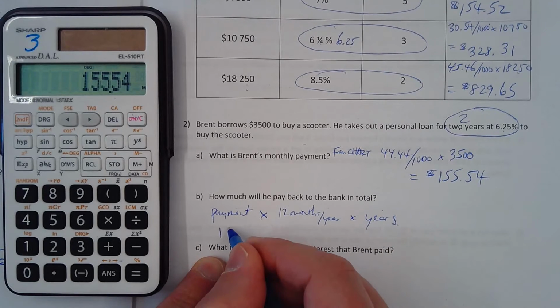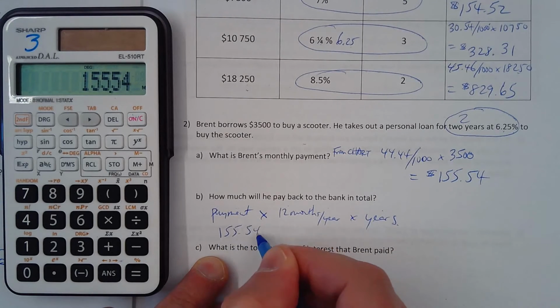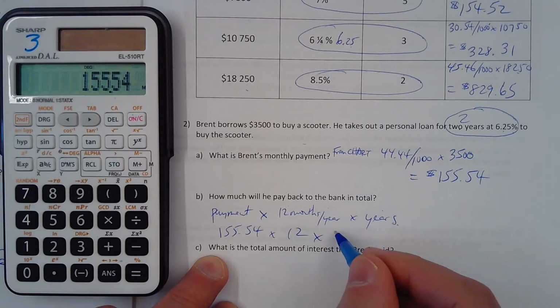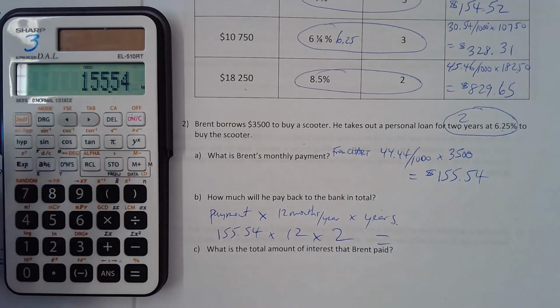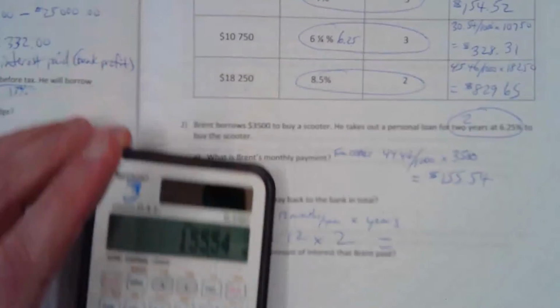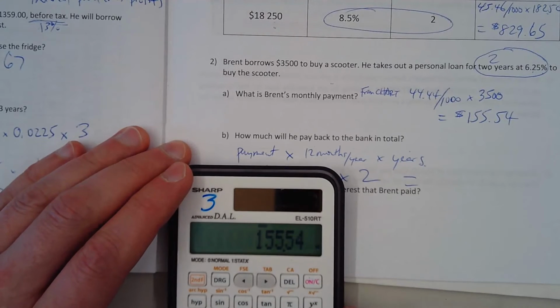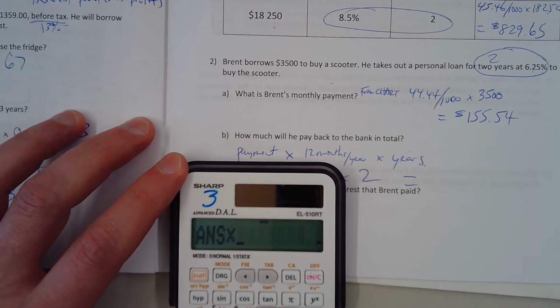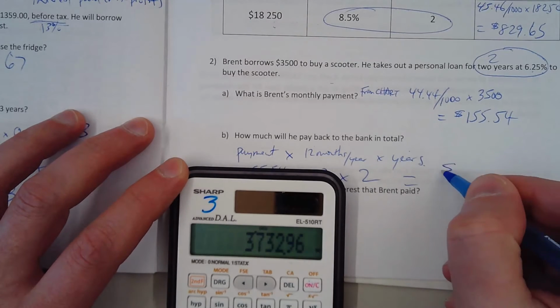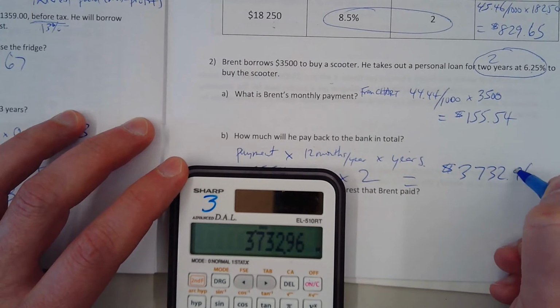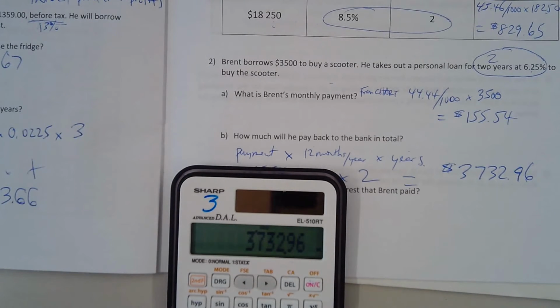So in this case, 155.54 times 12, and it was a 2-year loan, right? Times 2. So it's still in my calculator there, so I can just punch it in. Saves me a step. Times 12 times 2. Total paid back is $3,732.96. Anybody else get that? Yeah. Good.